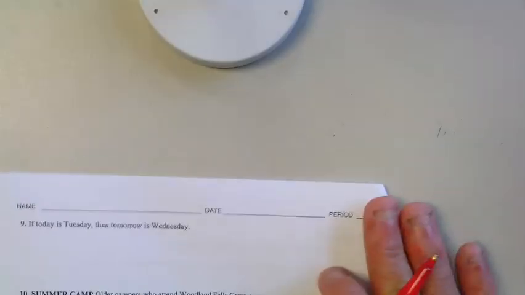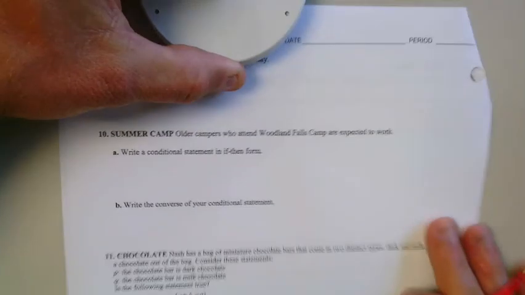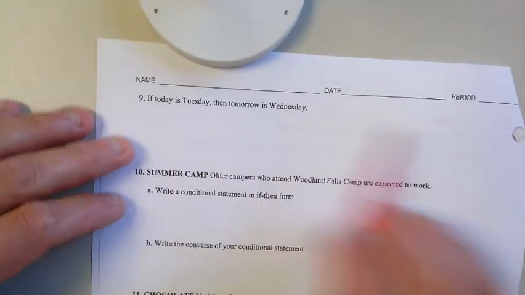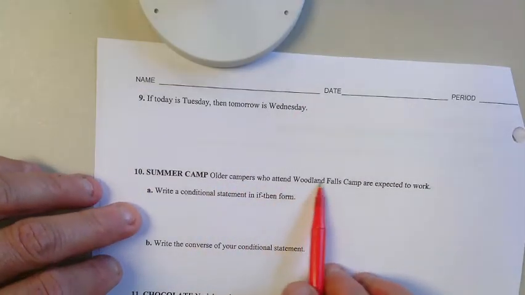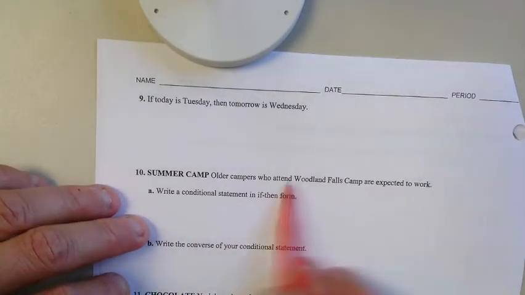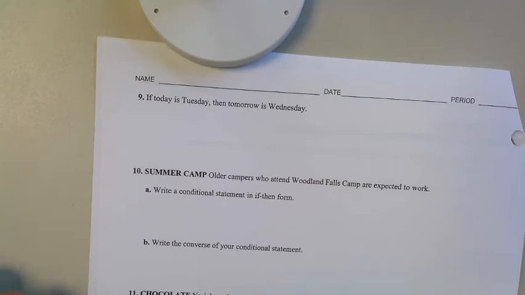All right, moving on to the next page here. Now again, this is very spread out. Not a lot of problems, just very spread out. Let's see here. You'll have another one to turn into a biconditional right here. Older campers who attend Woodland Camp Falls are expected to work, right? The conditional. So you're going to change this to a conditional, okay? And then write the converse of the conditional, okay? This one right here, this one's a little tricky. I'll be interested to see what you guys come up with for number 11 here. Again, we're going to write another conditional statement.